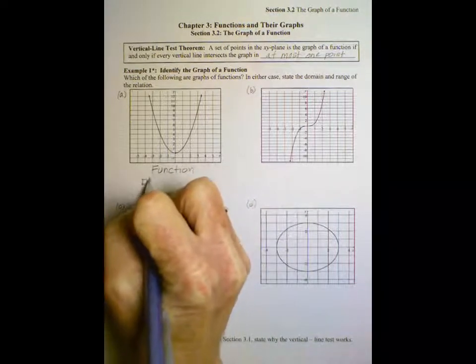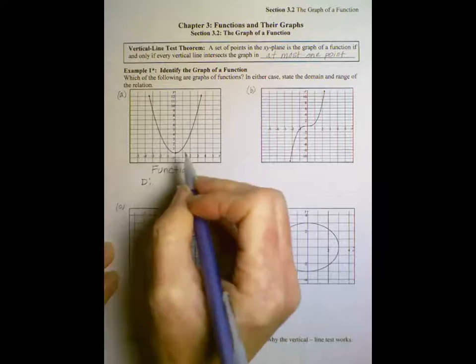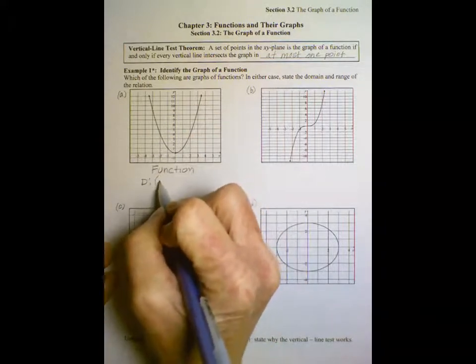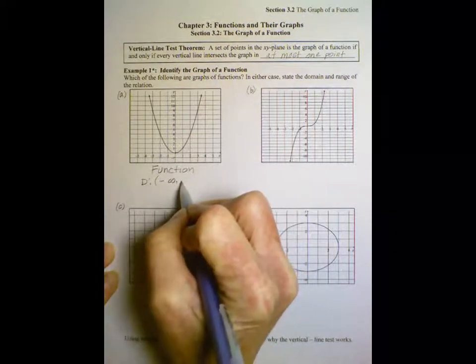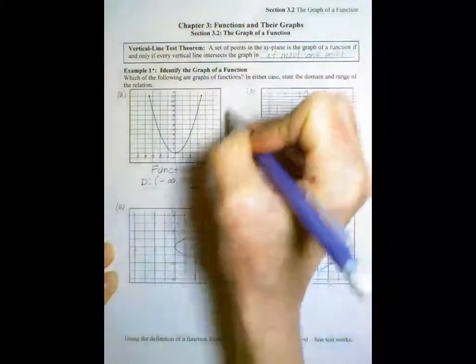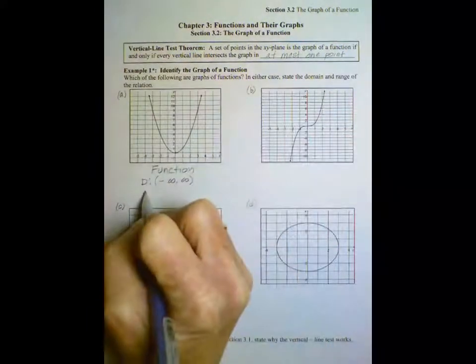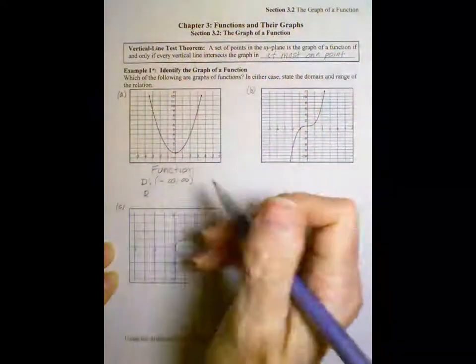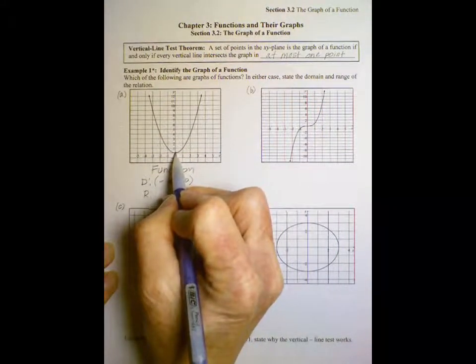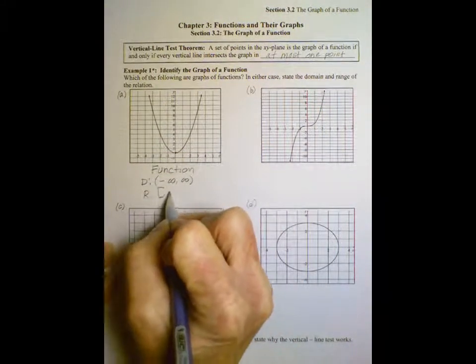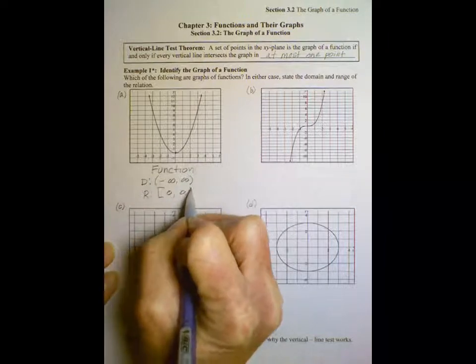and its domain from low to high, the lowest value for x on this graph would be -infinity, and the highest would be +infinity. The range does have a restriction. It doesn't go any lower than the origin. So it goes as low as 0 and as high as infinity.